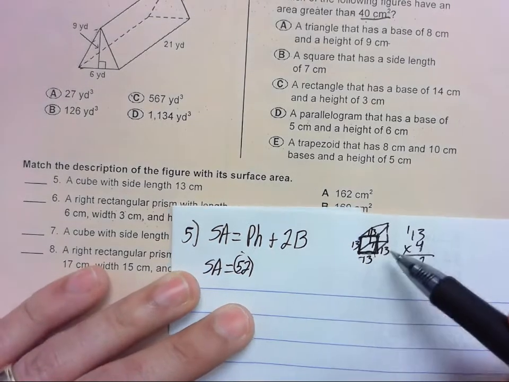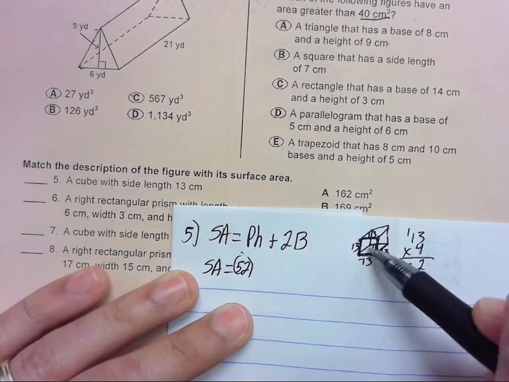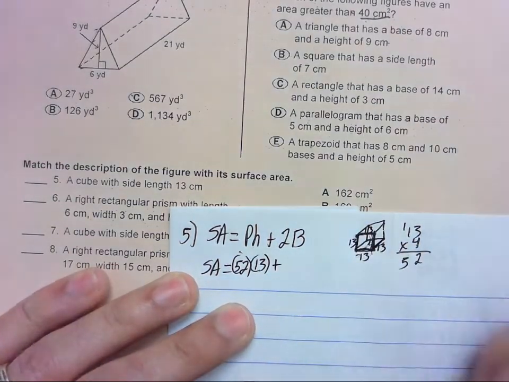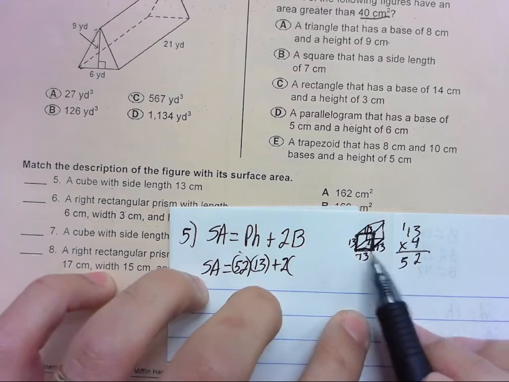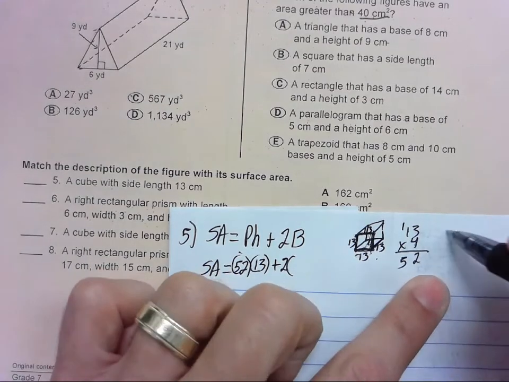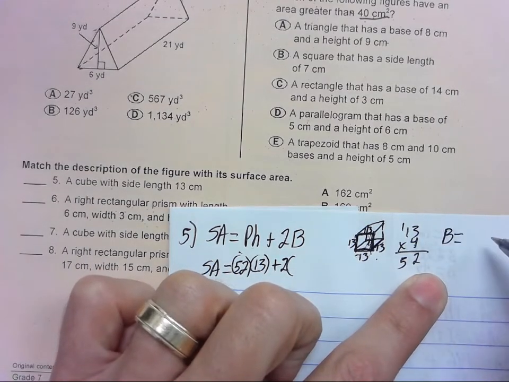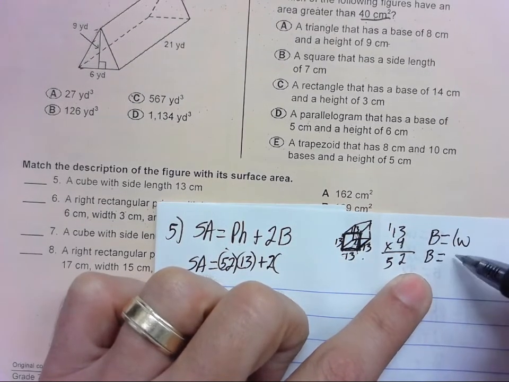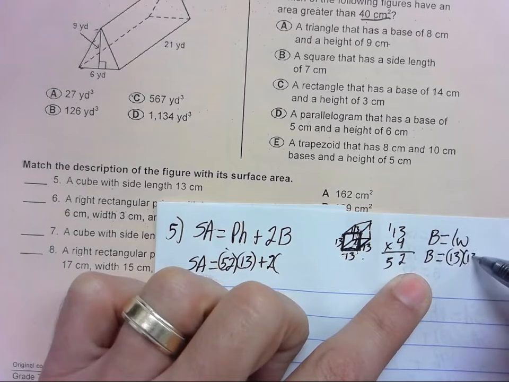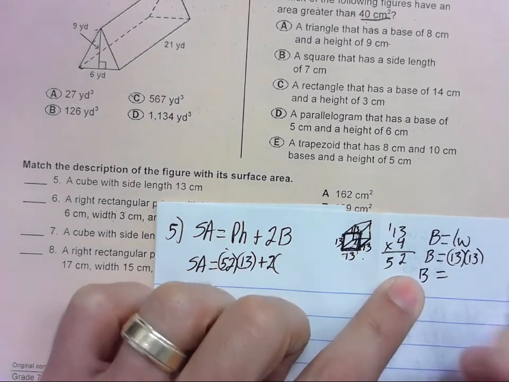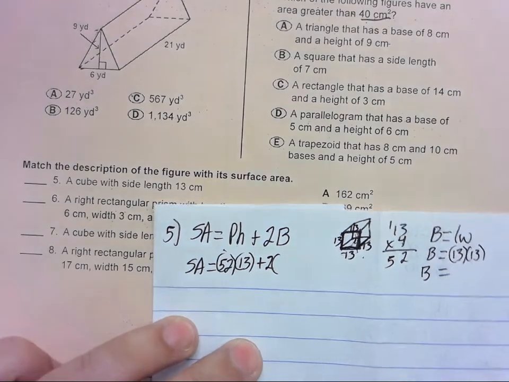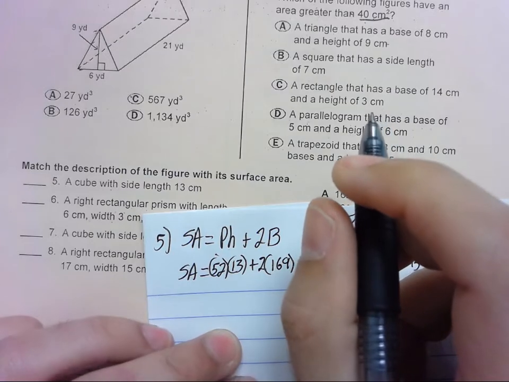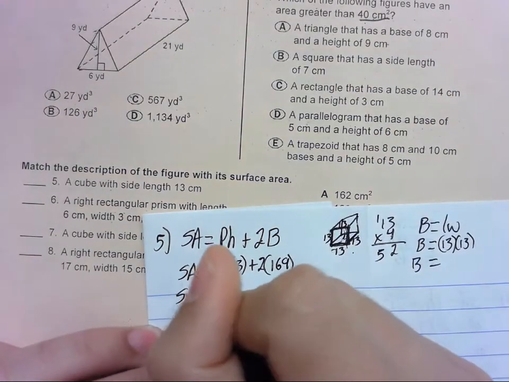The height of the prism, so how far back does this cube go? Well, it's 13 on every side, so it goes back 13. Now we're going to add 2 times area of the base. The area of the base, it's a cube, so length times width. Area of the base is 13 times 13, which is 169. Formula, substitute, now we solve.